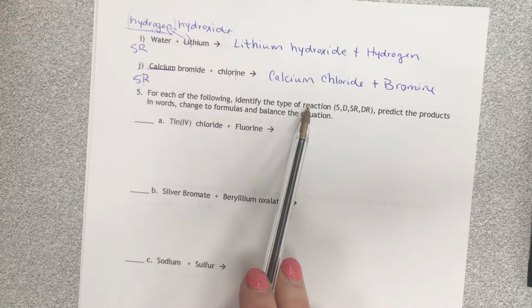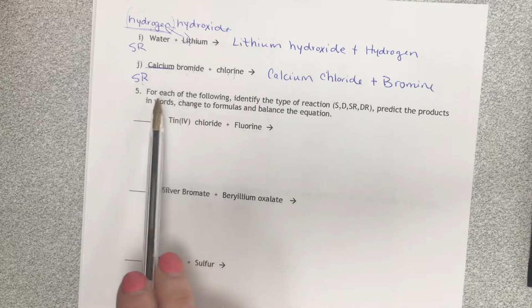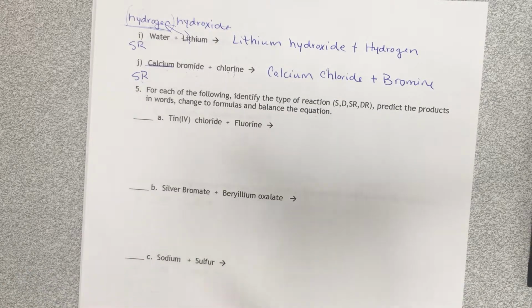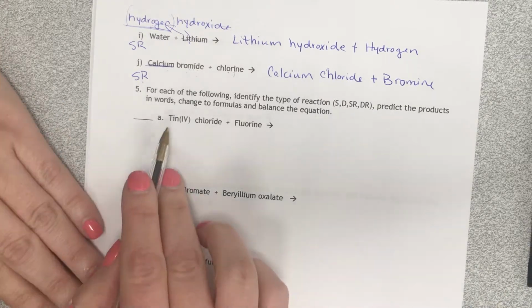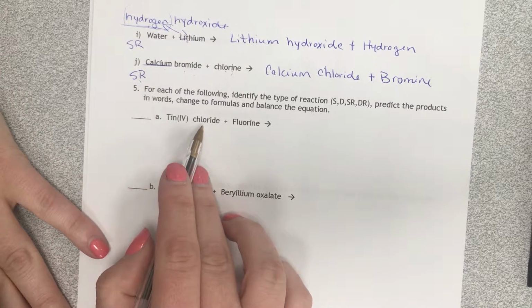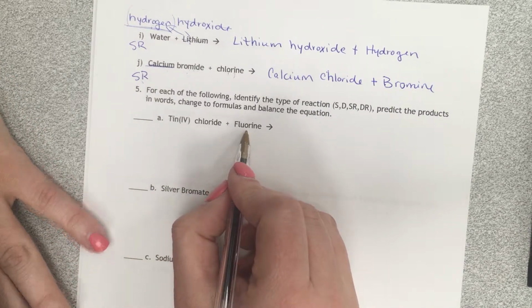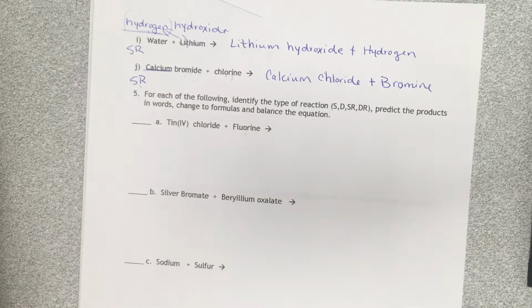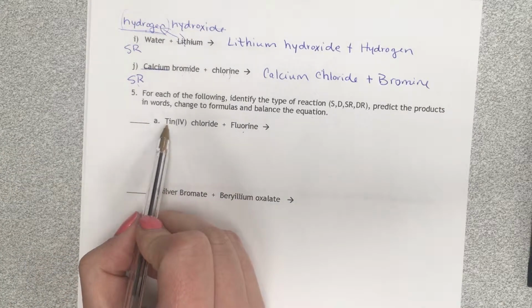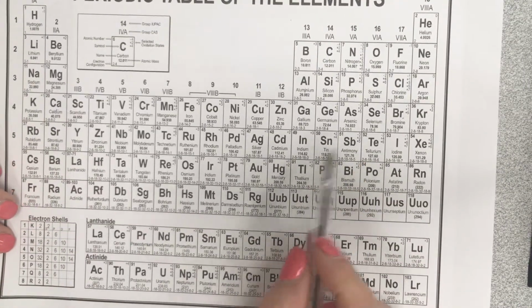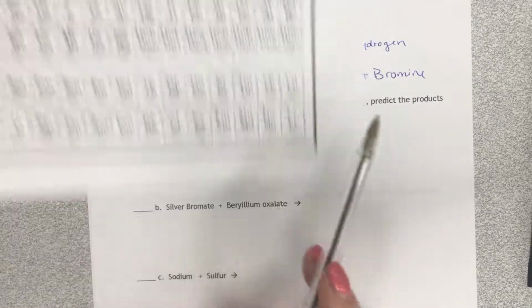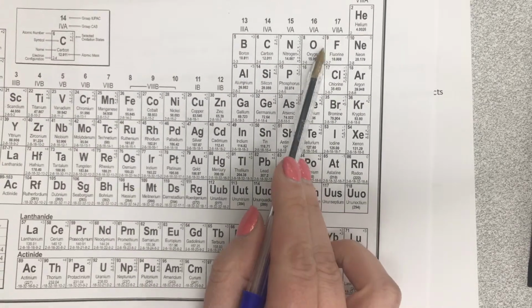For each of the following, identify the type of reaction, predict the products in words, change to formulas, and balance the equation. So basically, everything we've done in this review all at once. So we have tin(IV) chloride mixing with fluorine. This one has a metal, which is Sn, a chloride, which is a nonmetal, and fluorine, which is also a nonmetal.